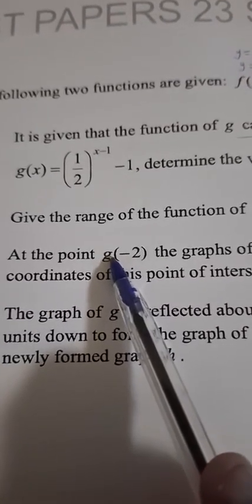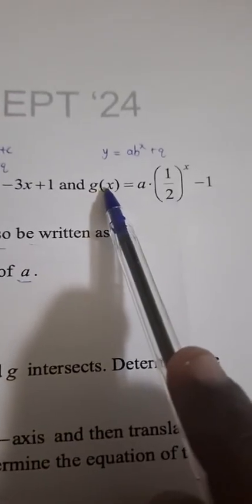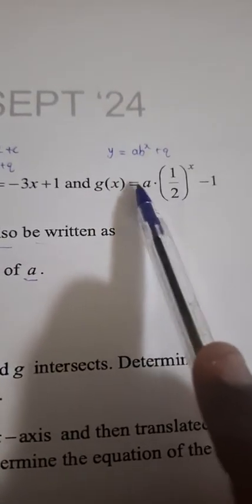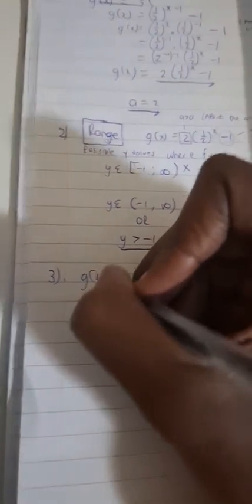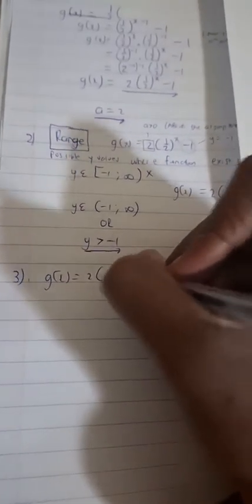Okay, g is the function, this exponential function. Remember, g of x is this specific function. We even got the function g of x is equal to 2 times a half to the power x minus 1. So g is standing for our exponential function.